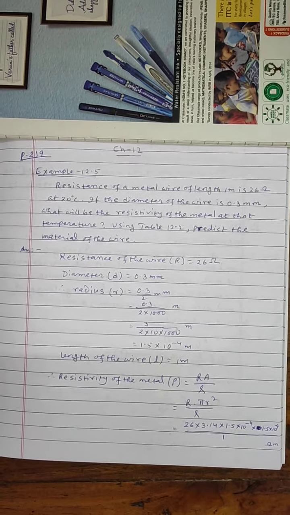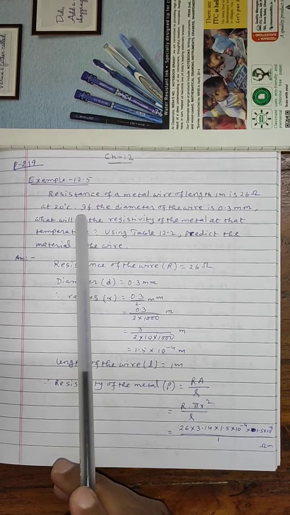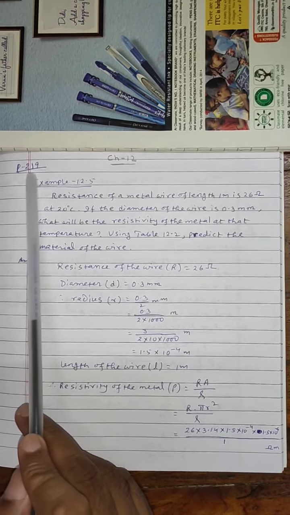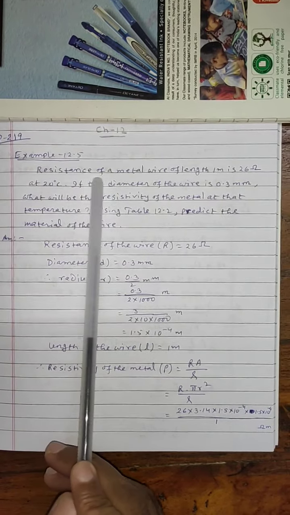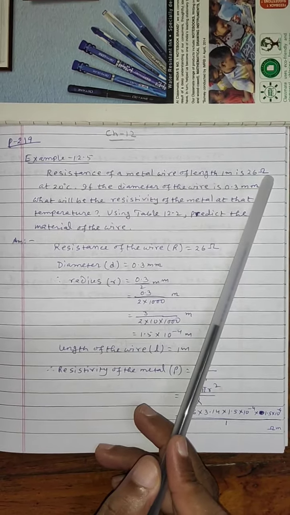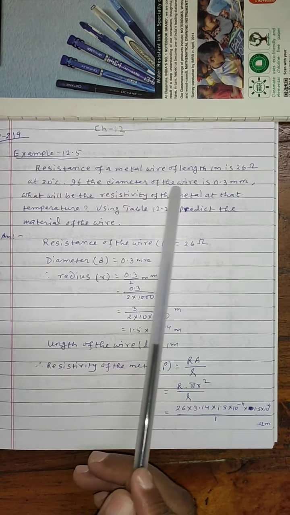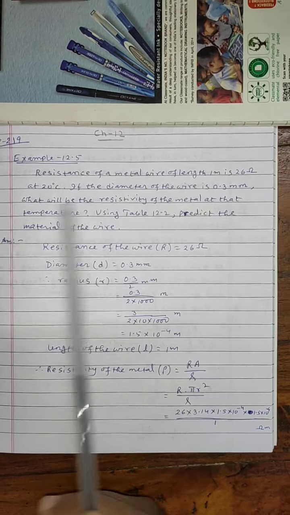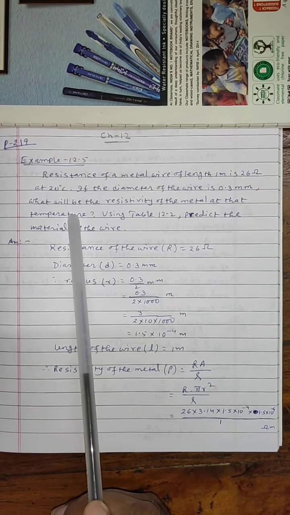Chapter 12, Electricity. Some more numericals I'll teach you through this video. Page number 219, Example 12.5. The resistance of a metal wire of length 1 meter is 26 ohm at 20 degrees Celsius. If the diameter of the wire is 0.3 millimeter, what will be the resistivity of the metal at that temperature?